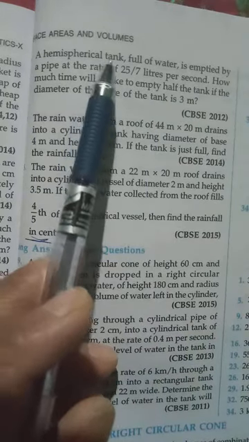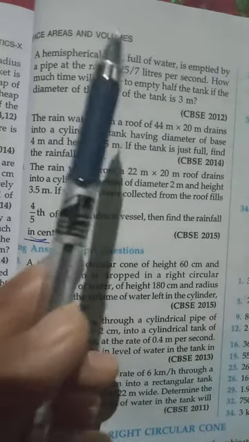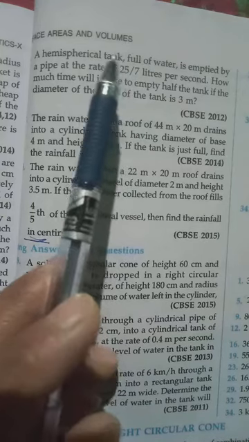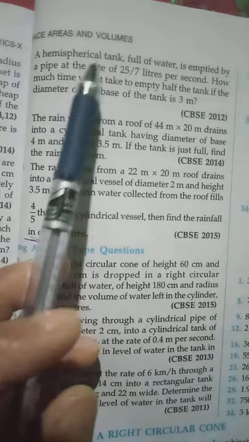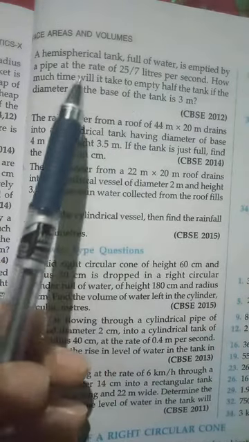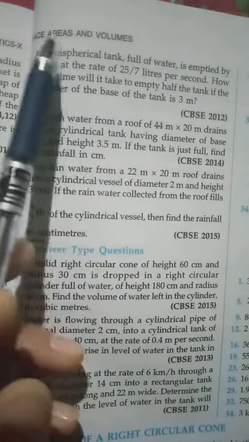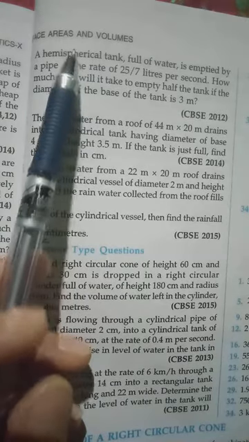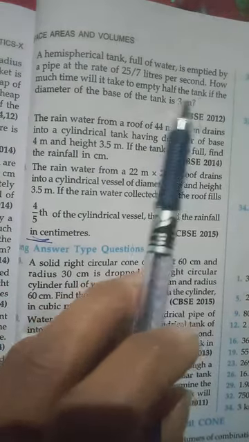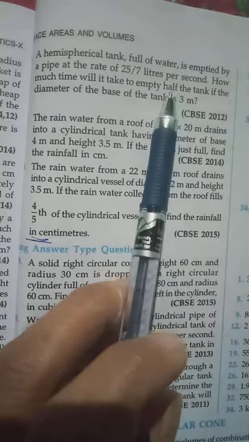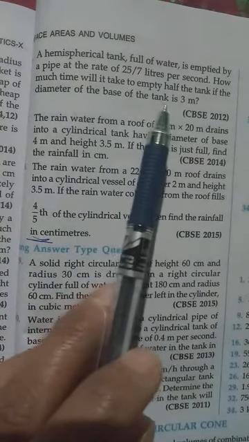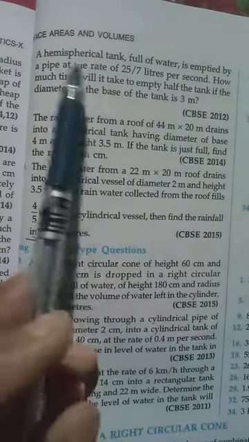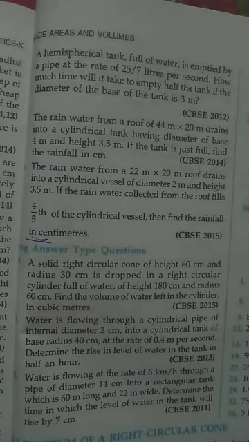Remember, because water takes the shape of the place where it is put, it will take the shape of a hemisphere. To get the volume of water, we have to get the volume of the hemisphere. Then we see how much is emptied, up to half of it, by the pipe at the rate of 25 by 7 liter for 1 second.